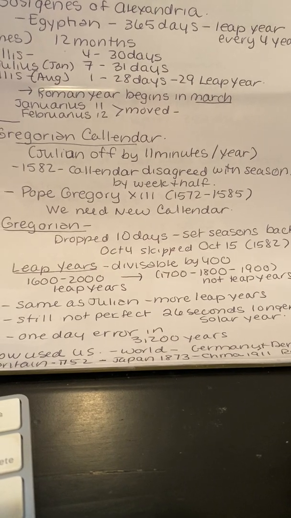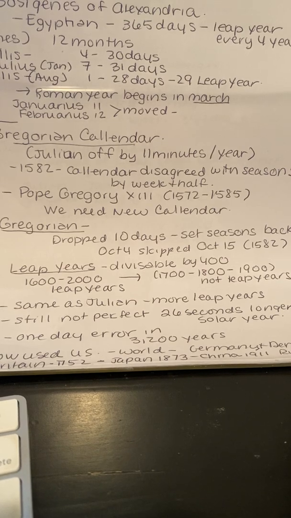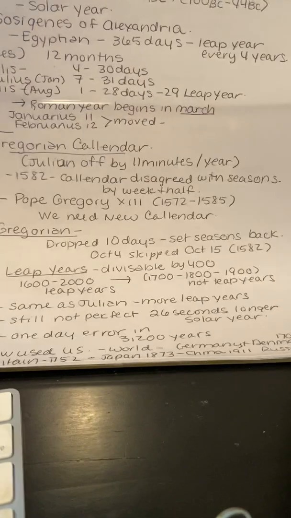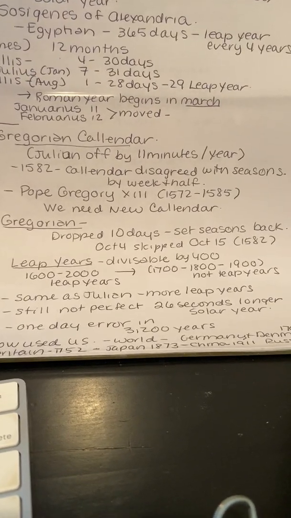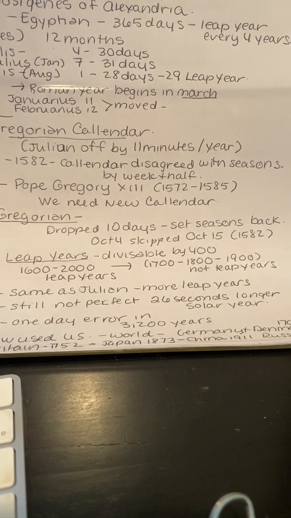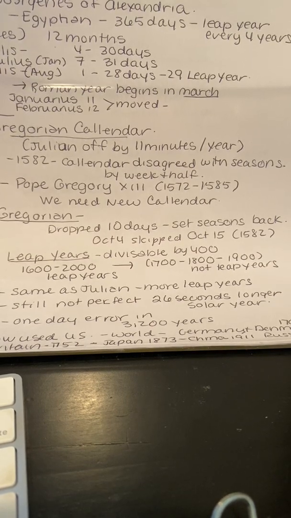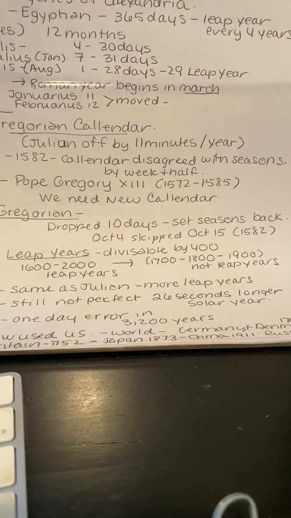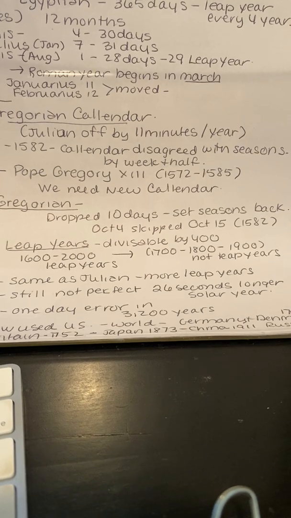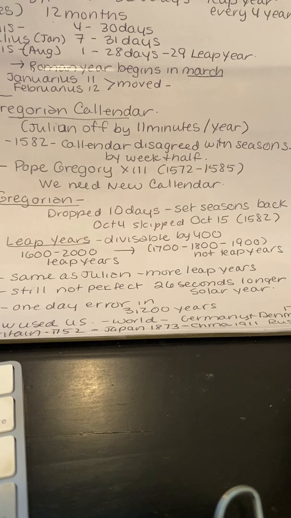So Pope Gregory the 8th, in 1572 to 1585, said, man, we really need a new calendar. Our seasons are off. So how do they do this? He said, we're going to drop 10 days, set the seasons back. And so on October 4th, they skipped all the way to October 15th. So hopefully you weren't born between those days, or you would have really missed your birthday, because they skipped over a week there to get caught up on their seasons.